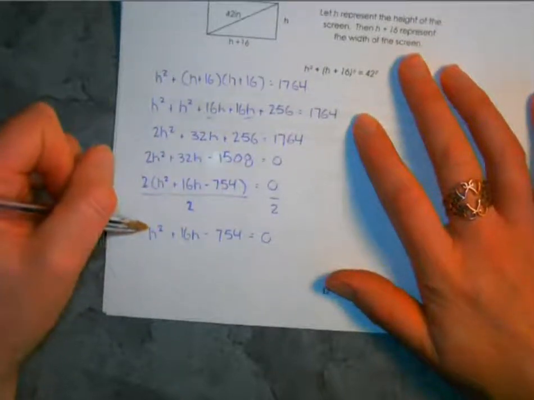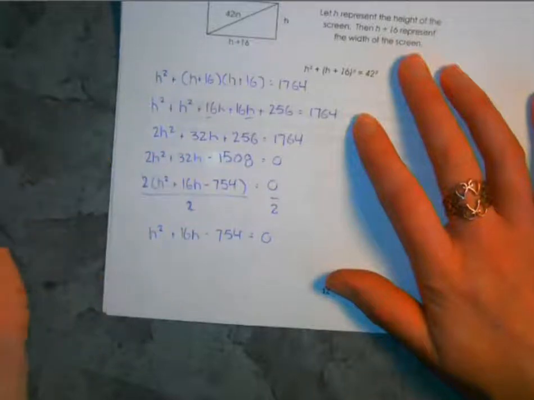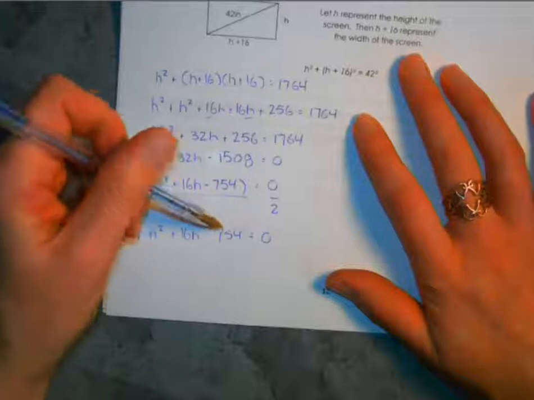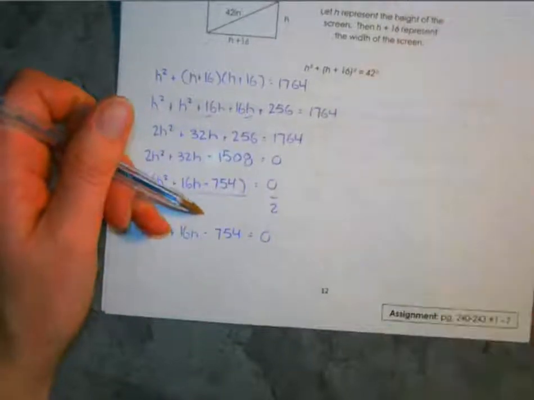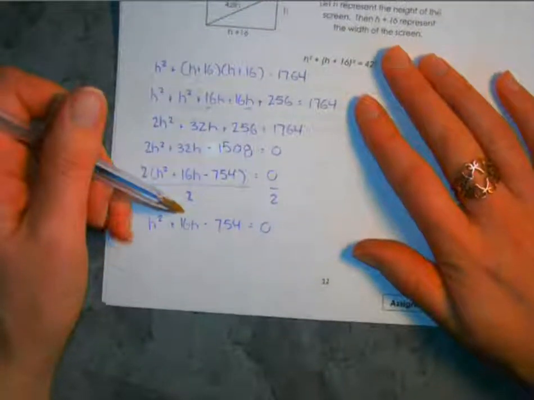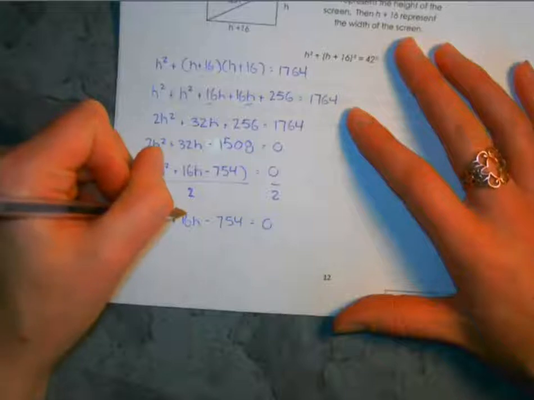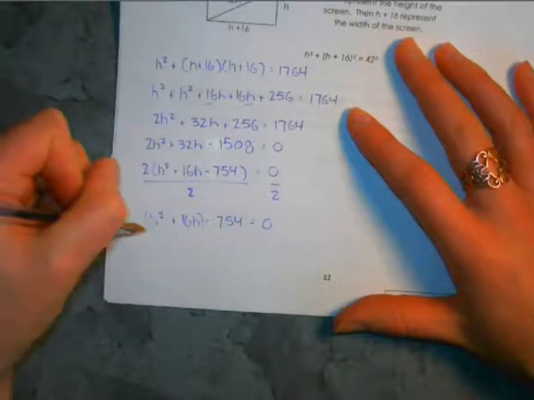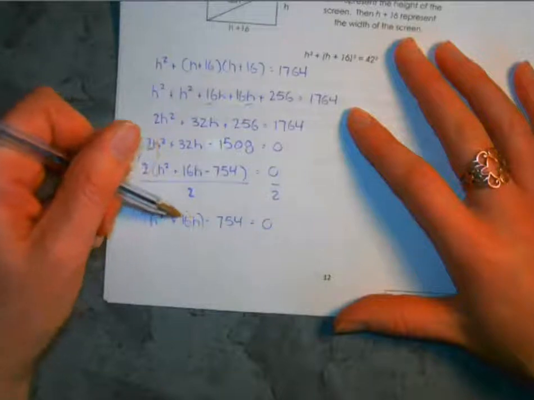If I have a crazy number like this 754, it doesn't seem like it's going to be super easy to figure out numbers that multiply to 754 and add to 16. Of course, you can go ahead and try, but what I would recommend here is completing the square. So with completing the square, I'm going to isolate my first 2 terms, and then I want to find half of this value and square it.